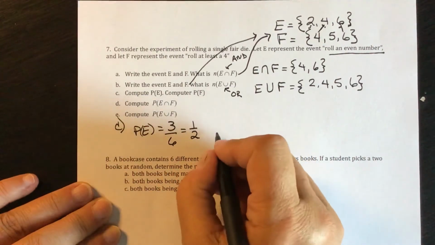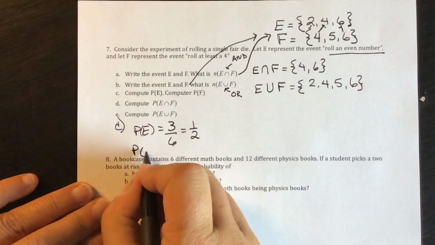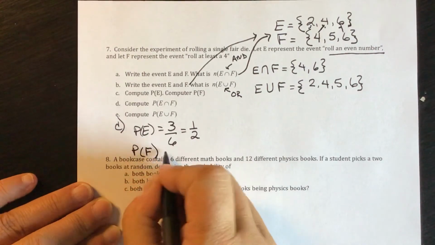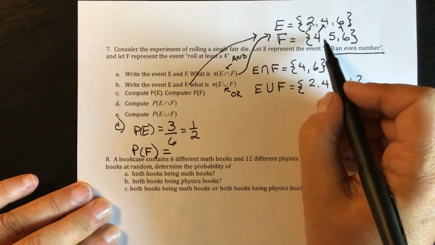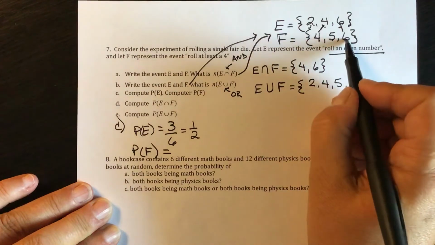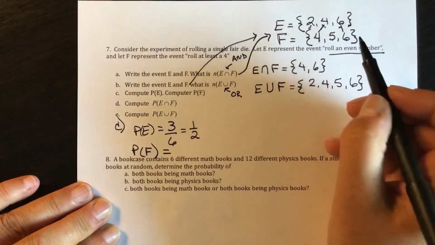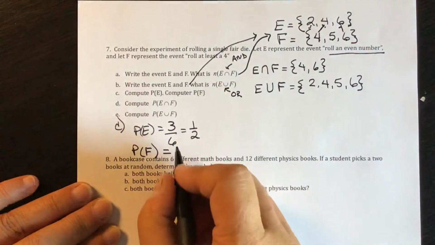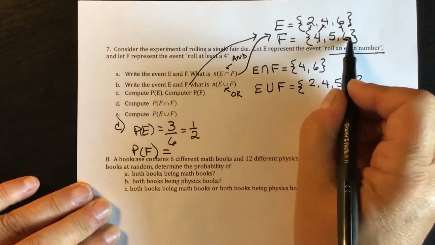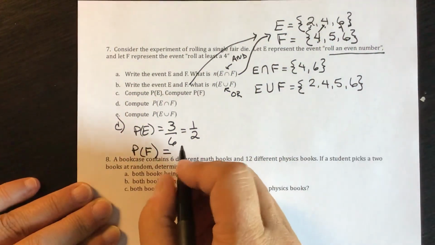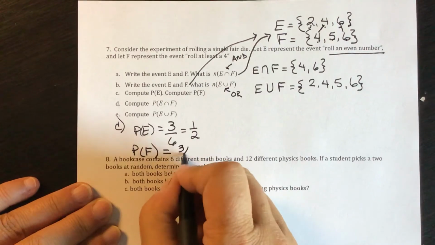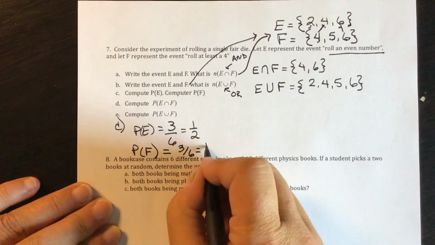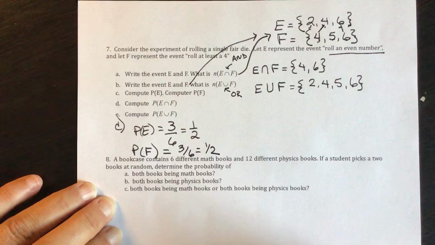And if I am finding the probability that F happens, there are 3 possibilities out of 6. 3 in the set out of 6 possibilities if I roll a die. Same thing. I get 1/2.